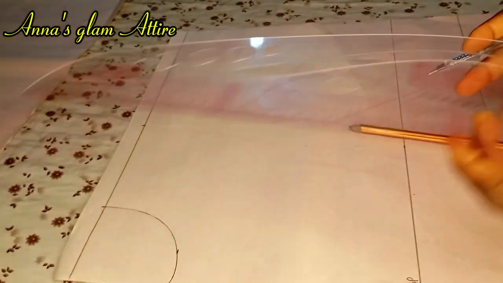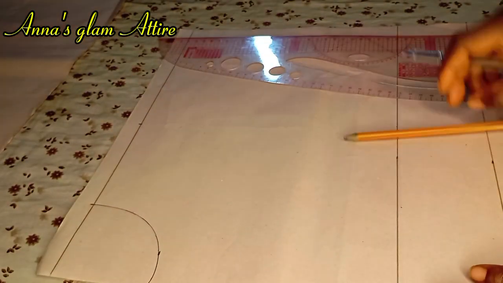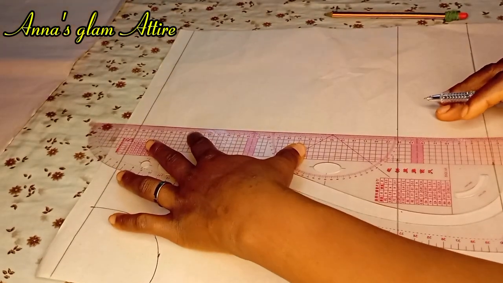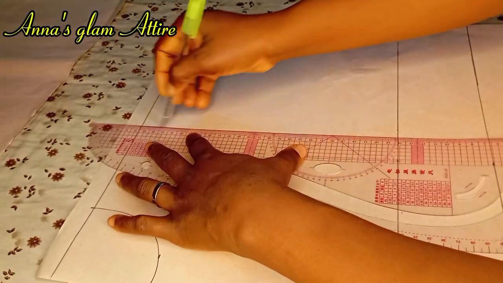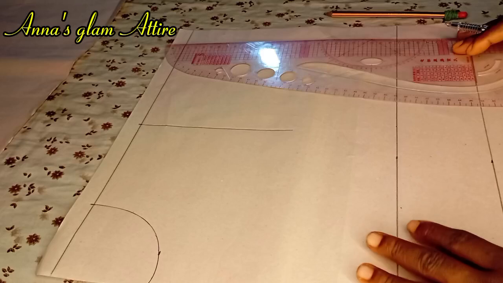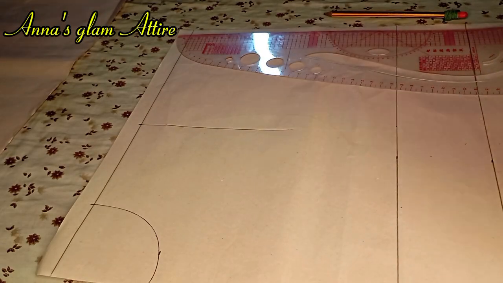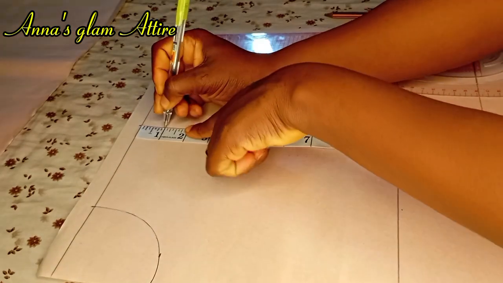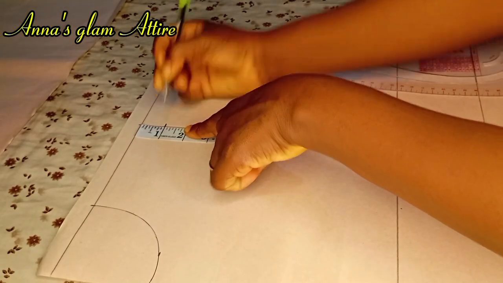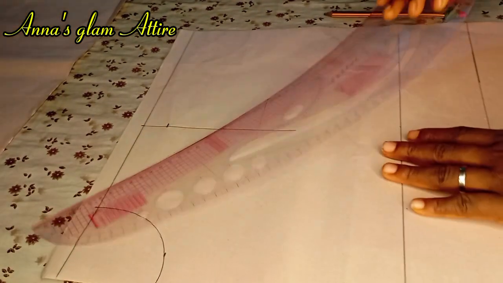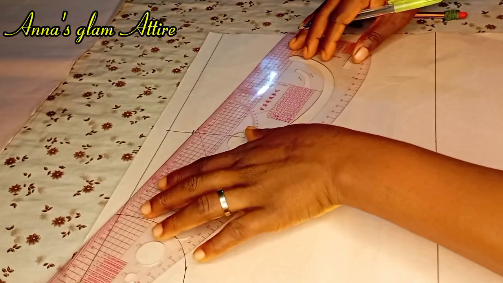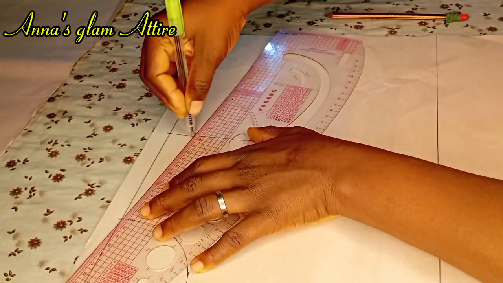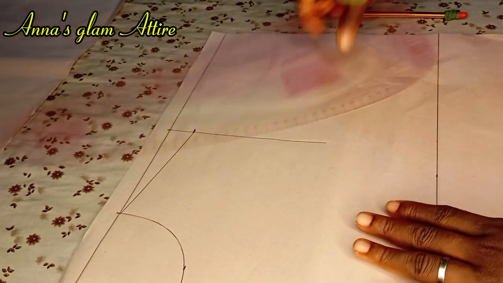I've already connected it. Then the next thing I'm going to do now is to bring down my shoulder line to a point and I will stop. Then the next thing I'm going to do now is to come down by 1 inch from that guideline to my shoulder line as I'm doing. The reason for that is because our shoulder is not straight. So because it's not straight, all you need to do is to give it a slope. So I've sloped it down.